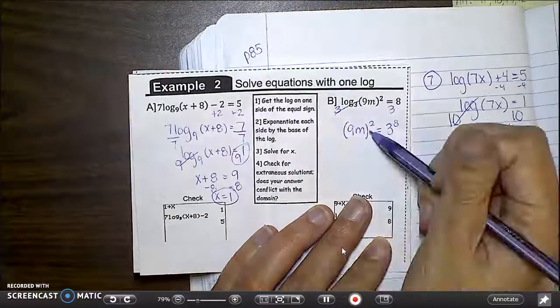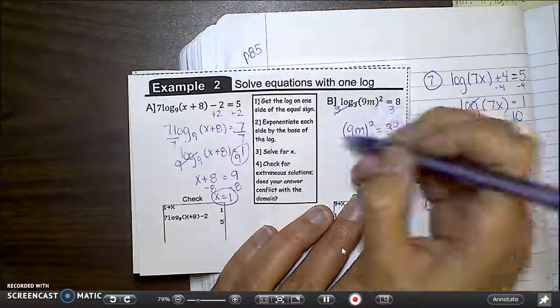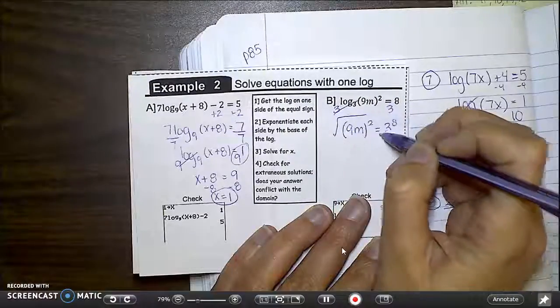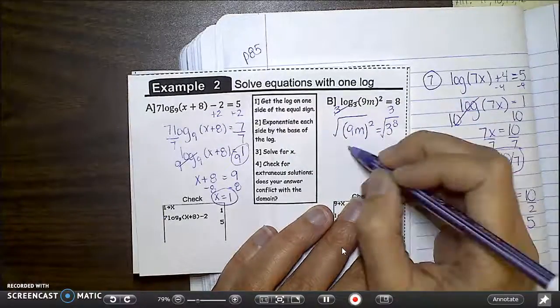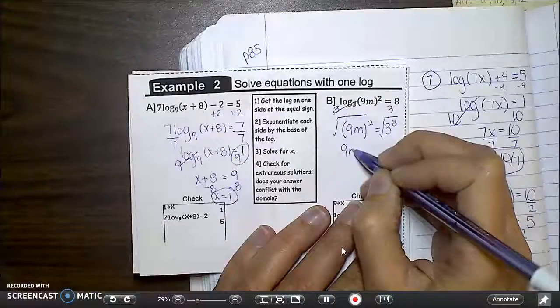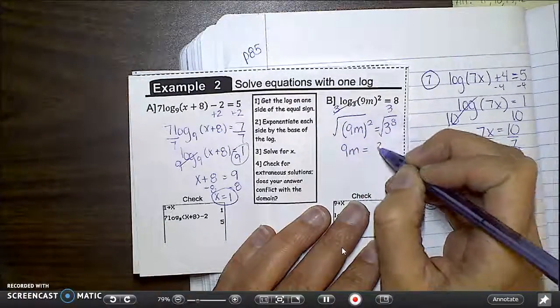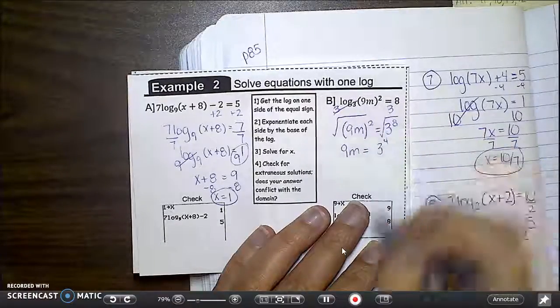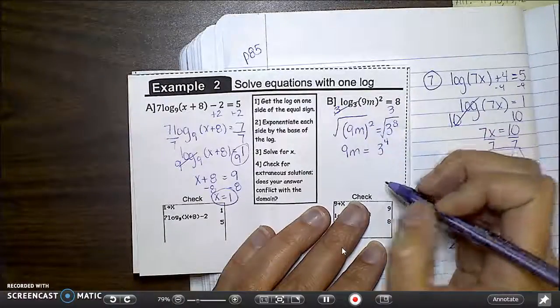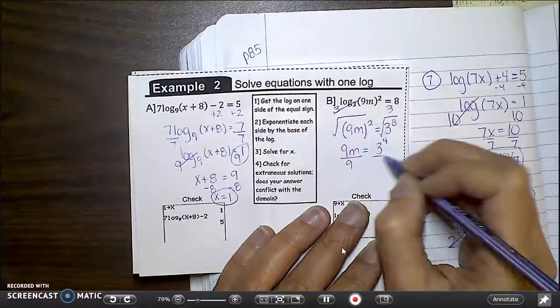I don't really have to, because now I'm going to get rid of squared. So I'm going to square root both sides. The square root, if you remember, is really just like taking the half power. So I take half of 8, and that would be 3 to the 4th. Then I just divide by 9 to get m alone.